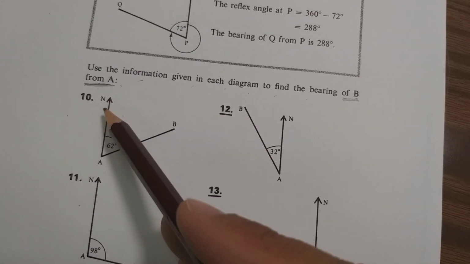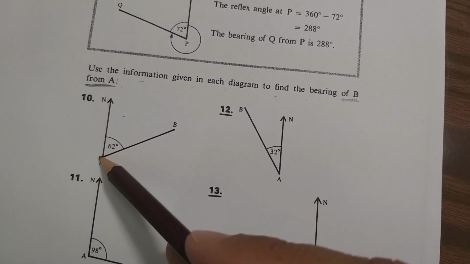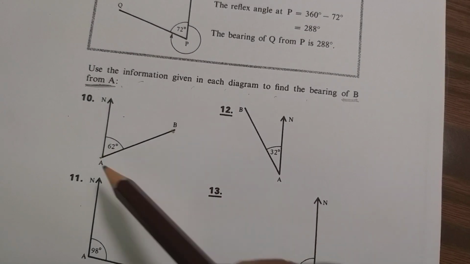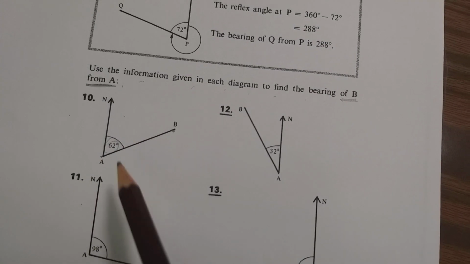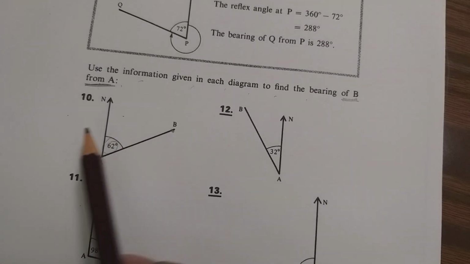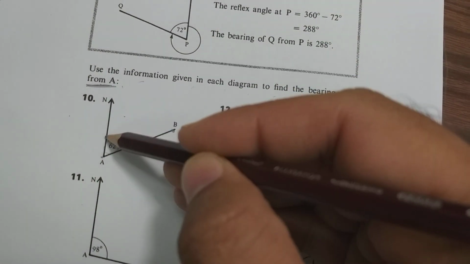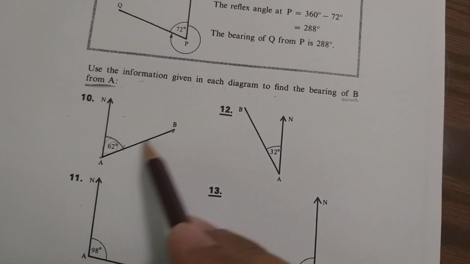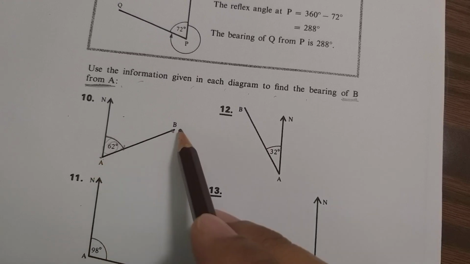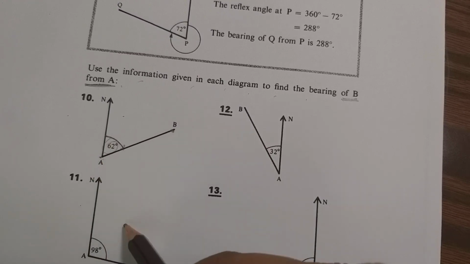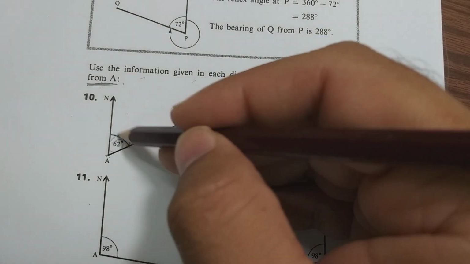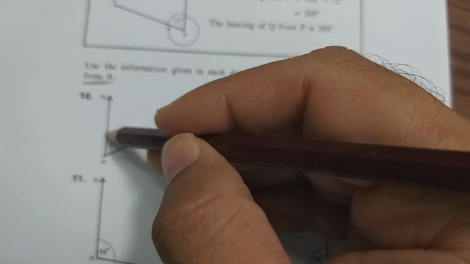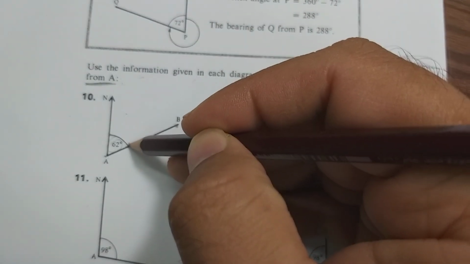If you observe, we are given the north line, this is the starting point here, and this is the ending point here, and we are given some value here. It means this is 62. This is starting from the north, and it hits the line from A to B. It means this is the key point, starting from the north, hits the line.